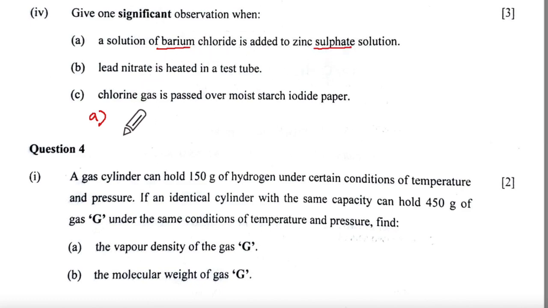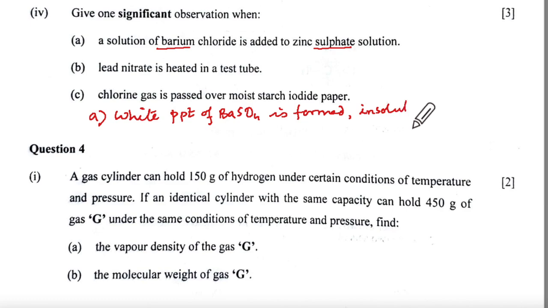So our significant observation will be white precipitate of BaSO4 is formed, which is insoluble in dilute HCl.